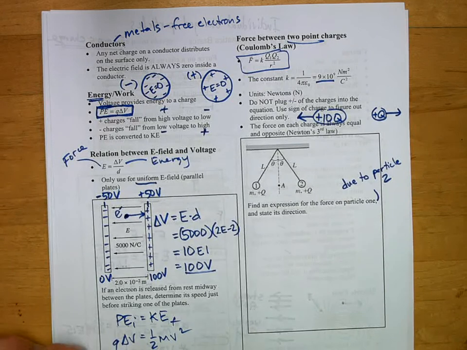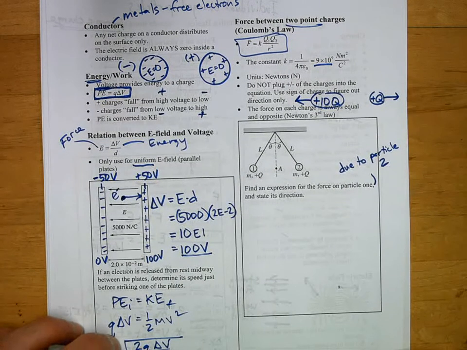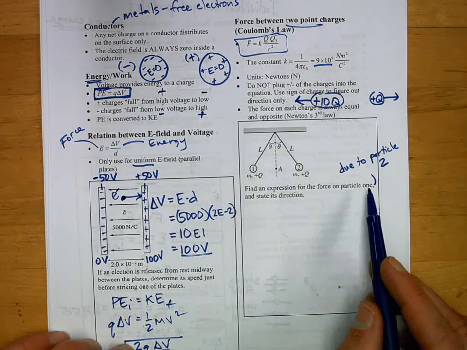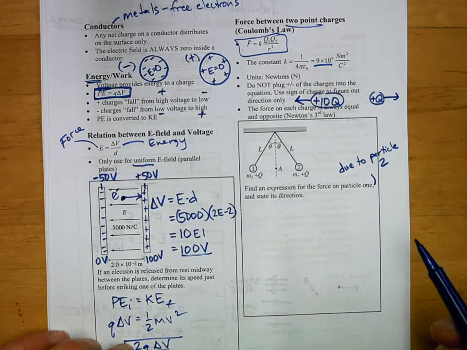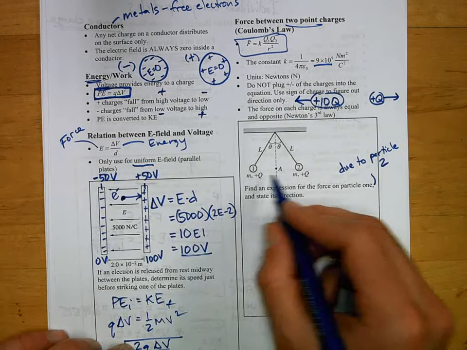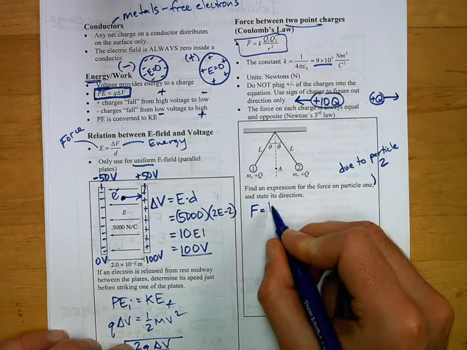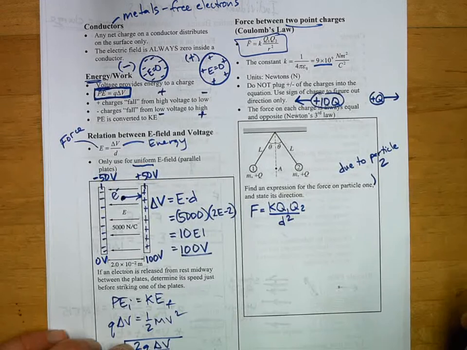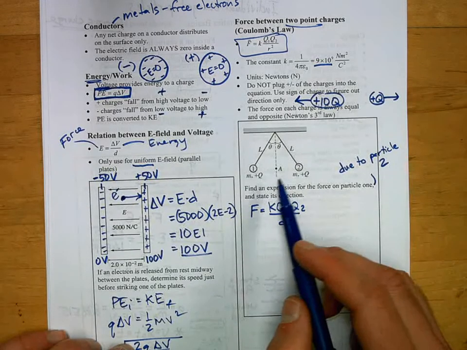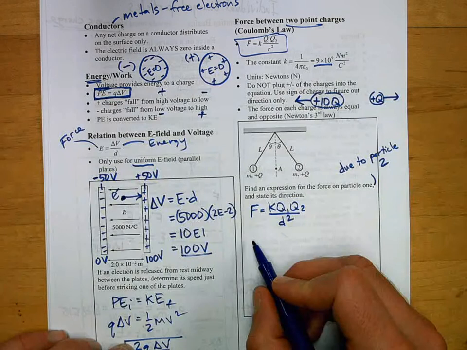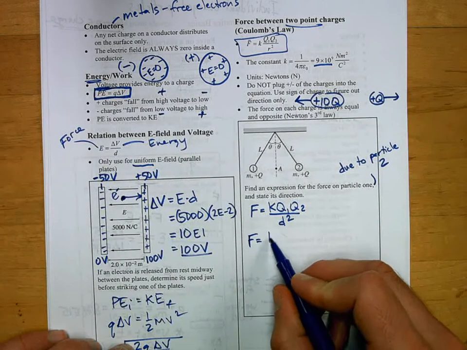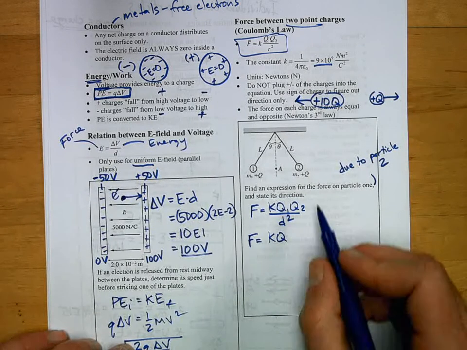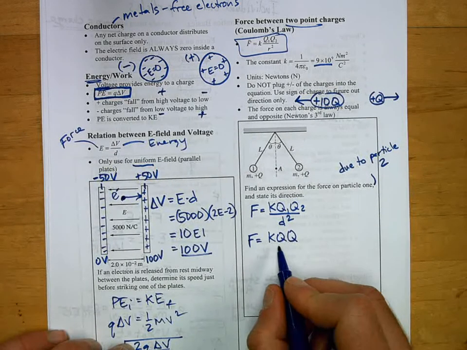You should have attempted this Coulomb's law problem. We've got two charges. We want to know what's the force on particle 1 due to particle 2. So two charges, Coulomb's law. F equals K Q1 Q2 over the distance squared. Now this is a variable problem, so use the variables that they give you. So the force equals K, Q1 is just Q, big Q, Q2 is also big Q, all over the distance squared.